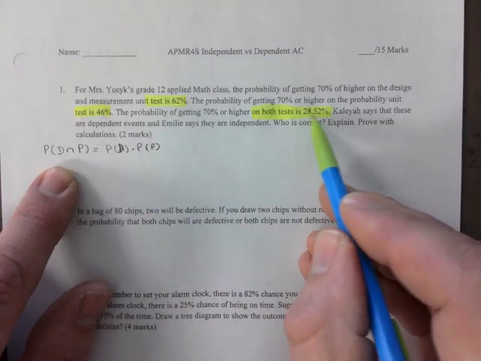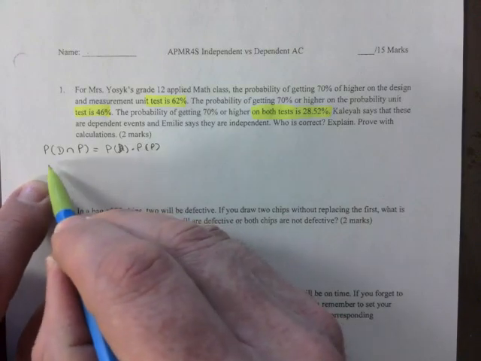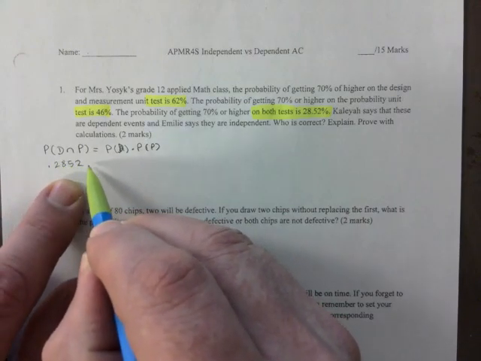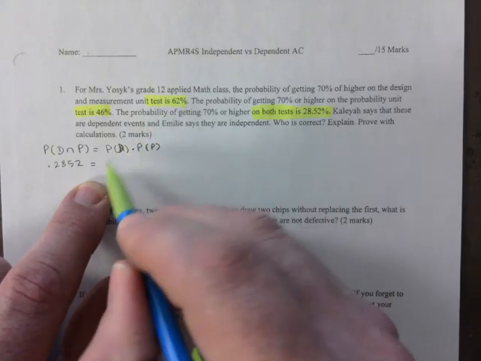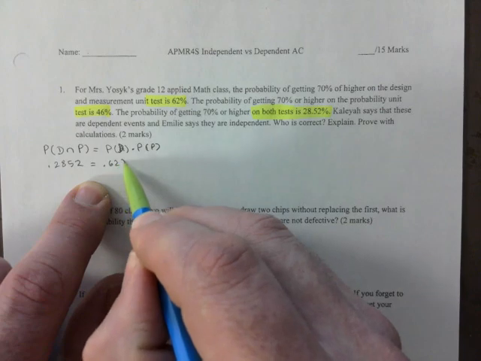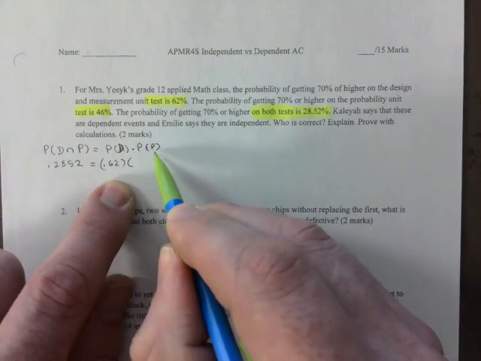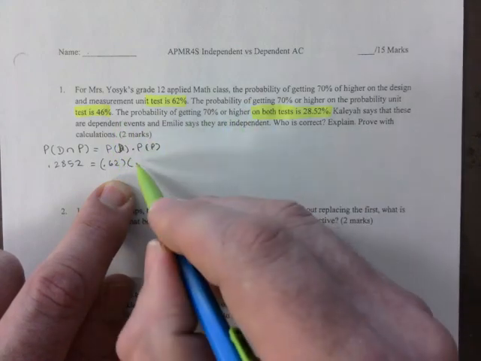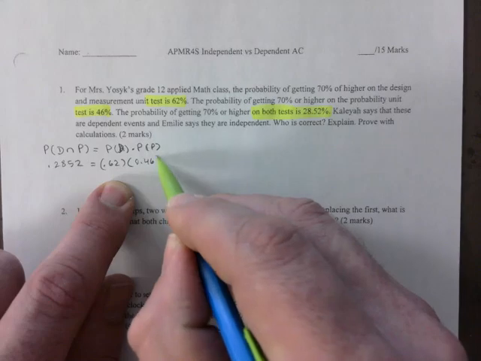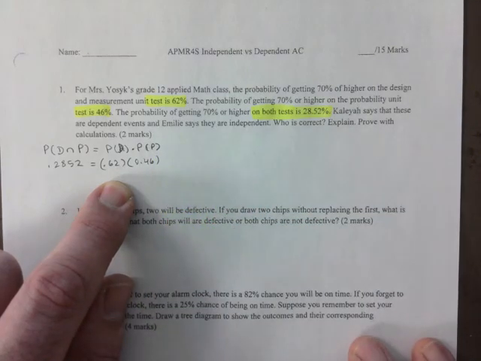So both together, they're supposed to be 0.2852, correct? The probability of design and measurement getting a 70 or higher is 0.62. The probability that a student has a 70 or higher on probability, a lot of percentages here, so kind of do it on purpose, so you have to read carefully.